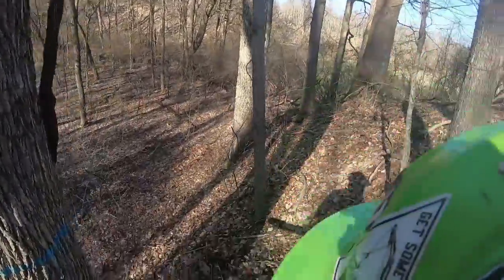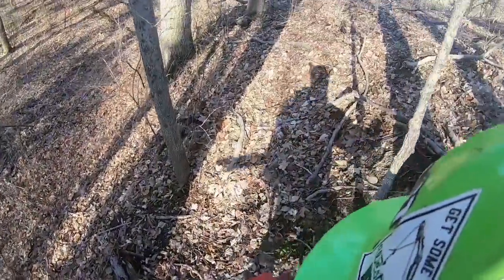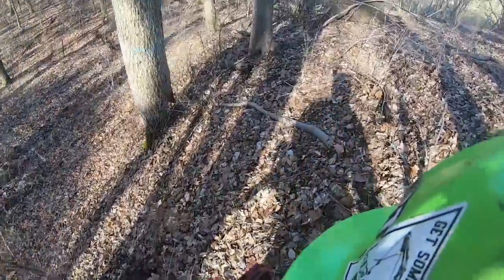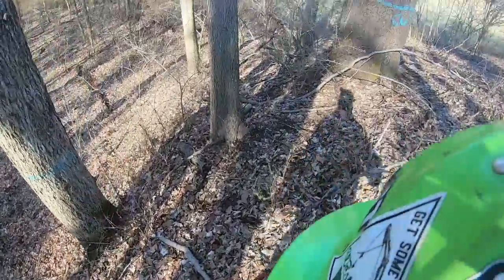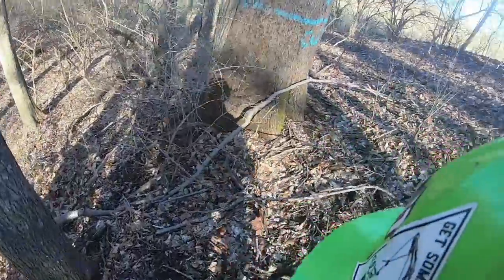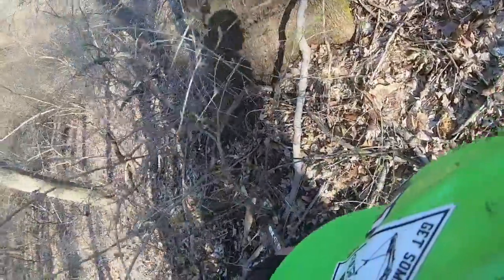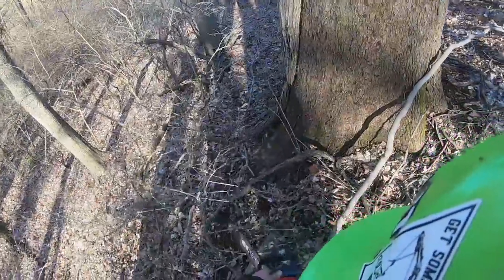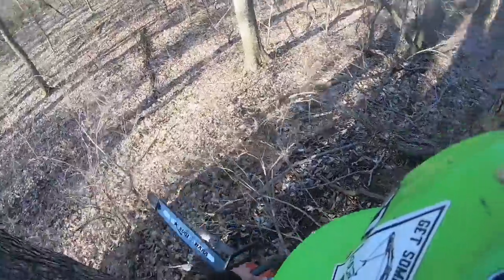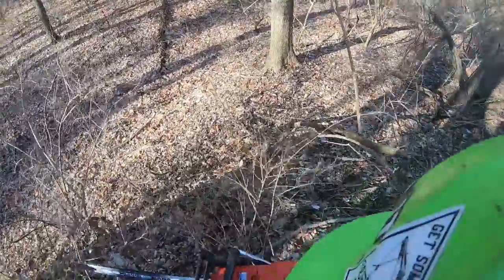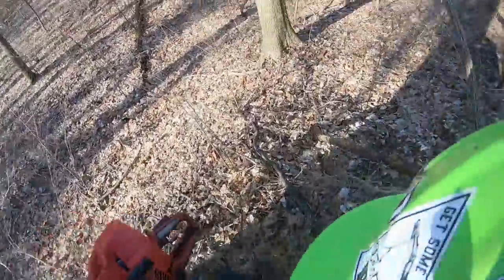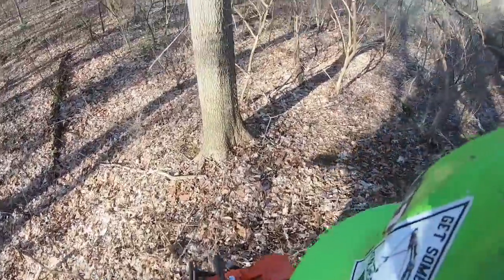The big sycamore over there has a no cut on it. I didn't put it on there, and I don't know who did, and I ain't going to ask questions, so I'm not cutting it. See, it says no cut right there. The sycamore is the big dog in the neighborhood. There's a fence line running right down through there. You see the pink ribbon there on the left? That's the fence line.